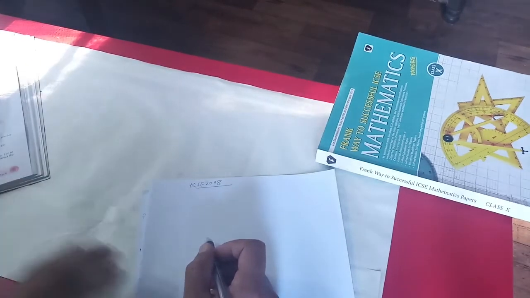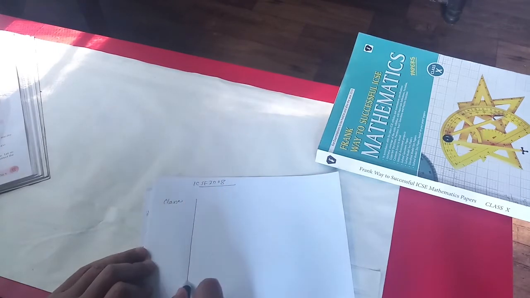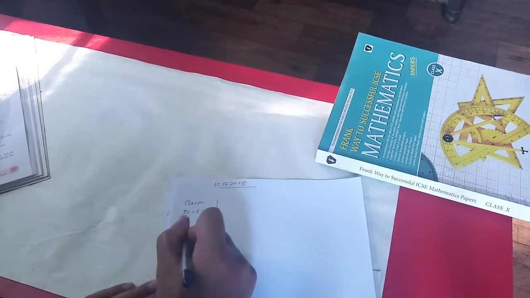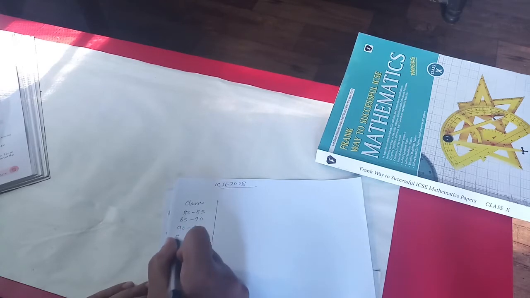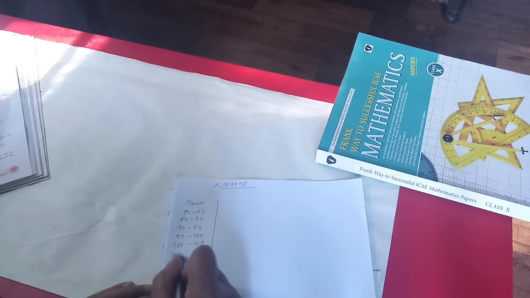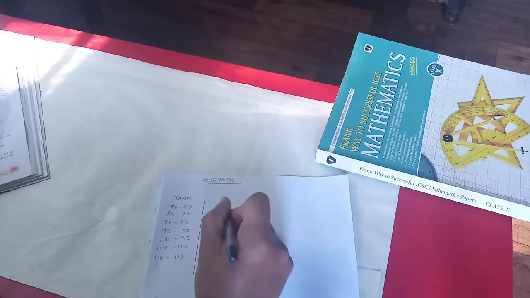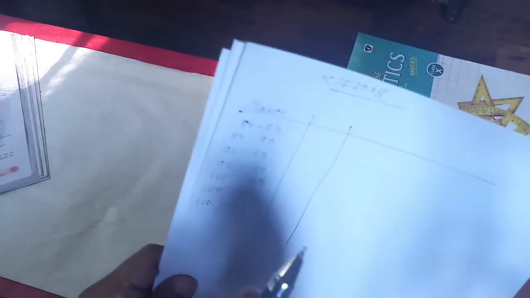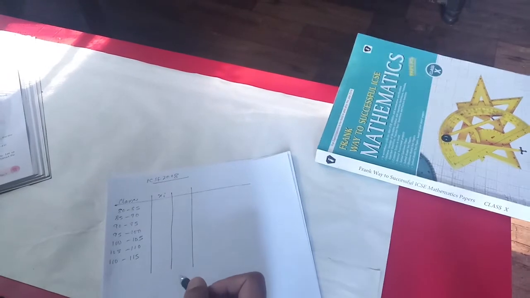Calculate the mean. So the class intervals are given like this: 80 to 85, 85 to 90, 90 to 95, 95 to 100, 100 to 105, 105 to 110, 110 to 115. It is like this. So we all know by now that the second column has to be left blank for what? For xi. Good. xi is your class mark.